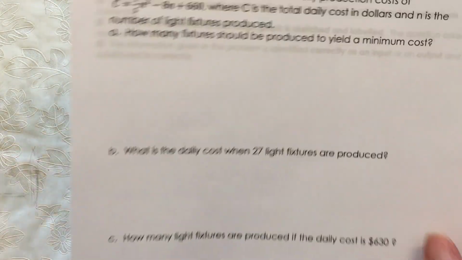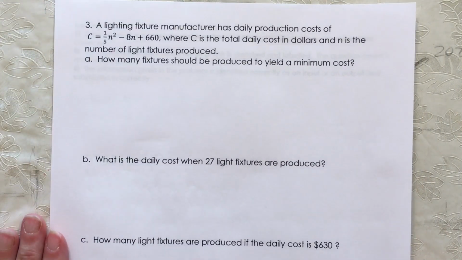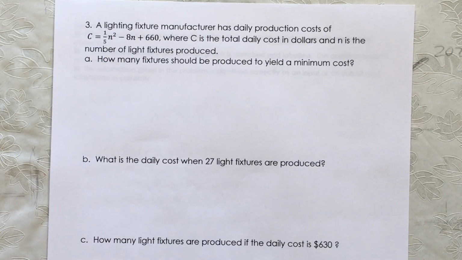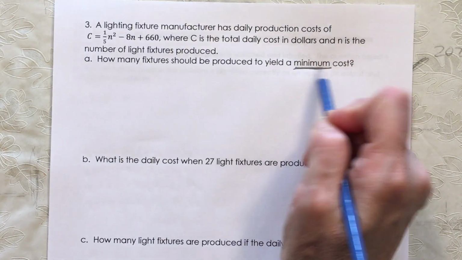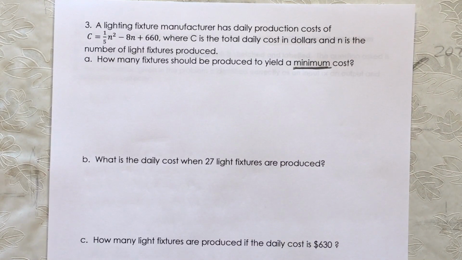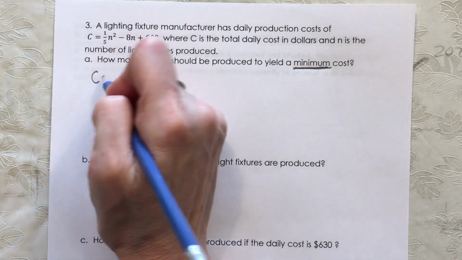Okay, here's another word problem. So we have a lighting fixture manufacturer has daily production costs of C equals 1/5 n squared minus 8n plus 660, where C is the total daily cost in dollars and n is the number of light fixtures produced. How many fixtures should be produced to yield a minimum cost? So we see that word minimum and we know we have to change it so that it's in vertex form. So that's what we'll do here.